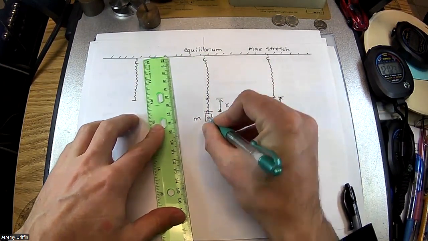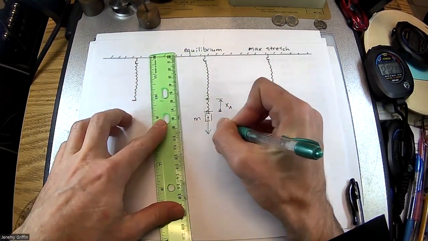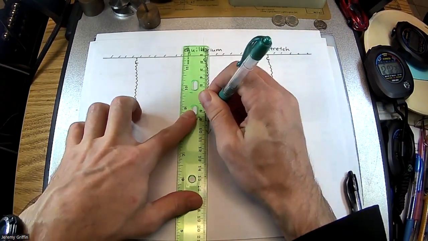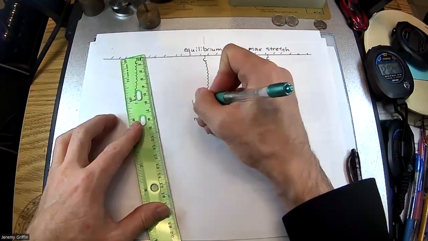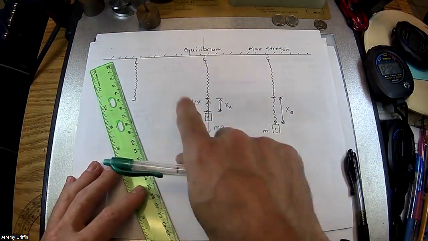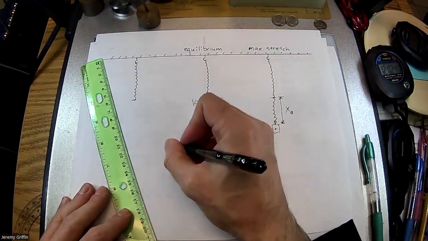So here, if you draw a free body diagram, does this have a weight pulling down? Call it mg. And is there a spring force pulling up? I call it kx, like from Hooke's law, F equals kx. And those two would be balanced. So here's my framework right here.